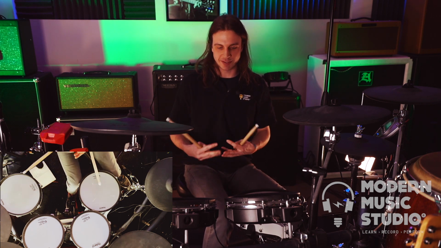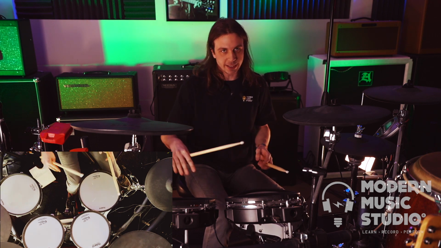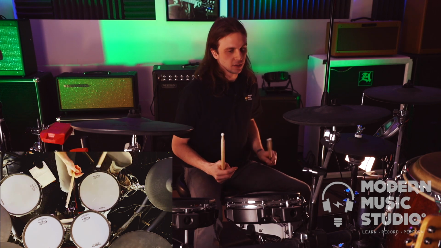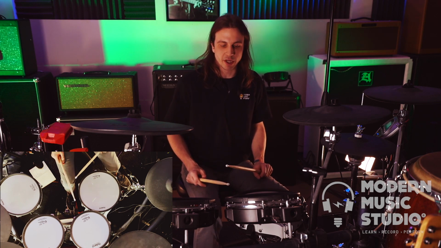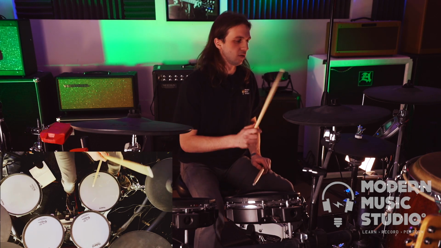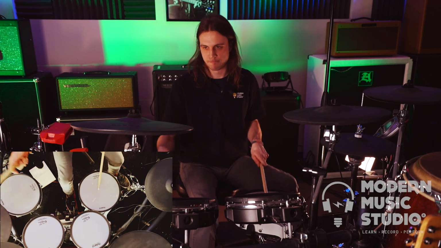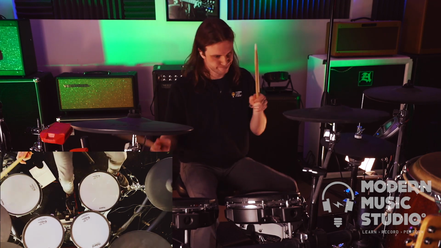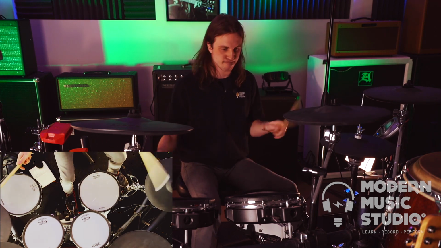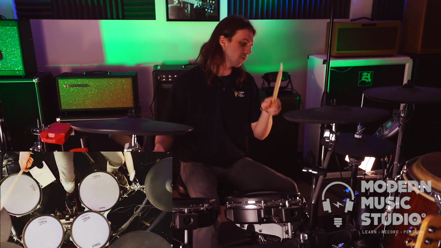But this one is still an even number. That's 6/8. So you're going to have a nice resolution with it. So here's a good example of a 6/8 time signature beat. 1, 2, 3, 4, 5, 6.